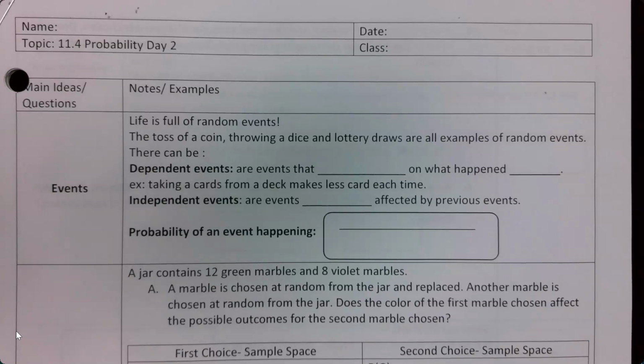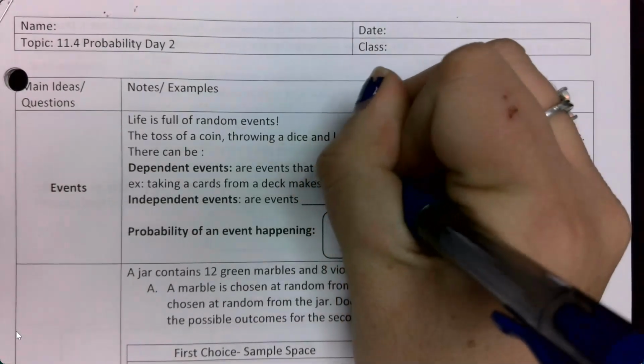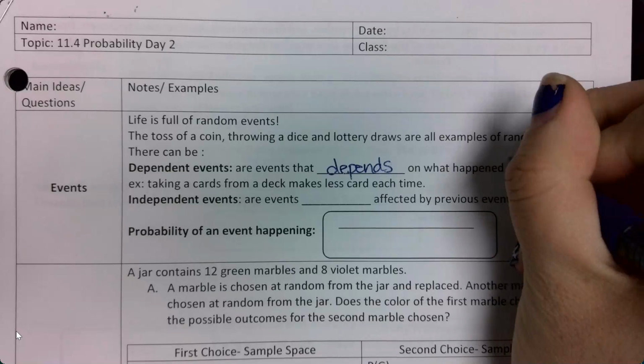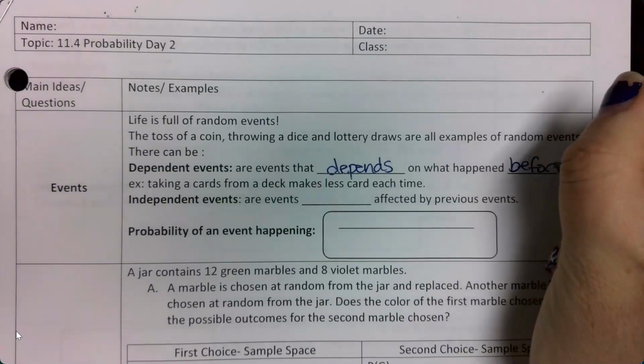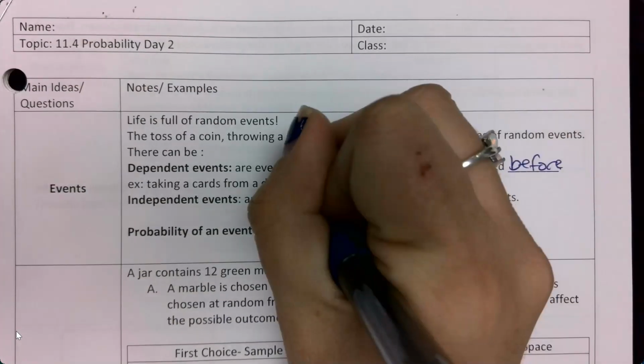They can be dependent events, so an event that depends on what happened before. So if you take a card from a deck and you leave less cards in the deck, that's a dependent event. Or independent events, things that are not affected by the previous events.